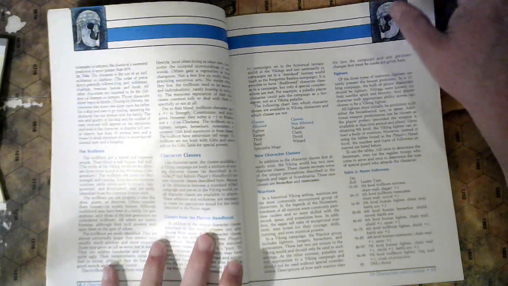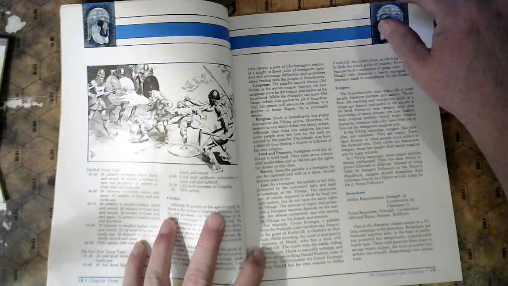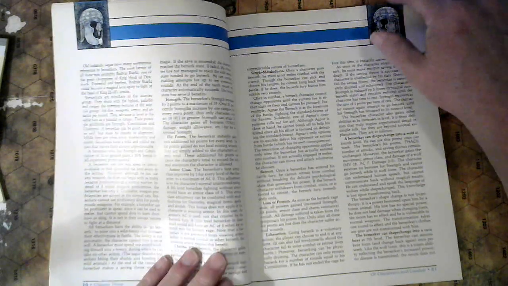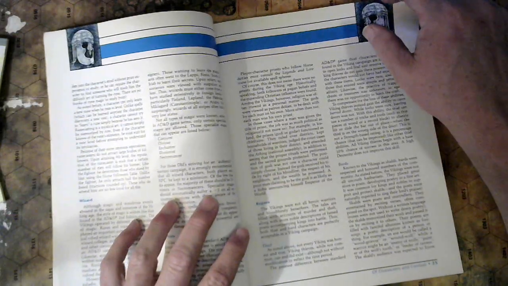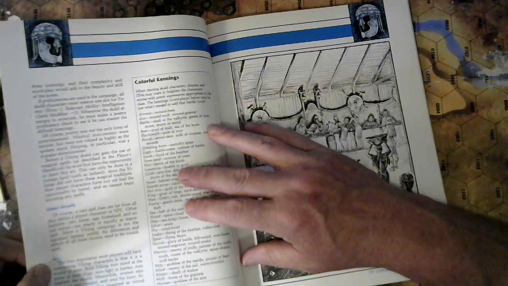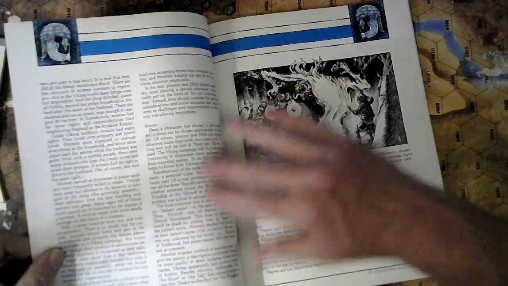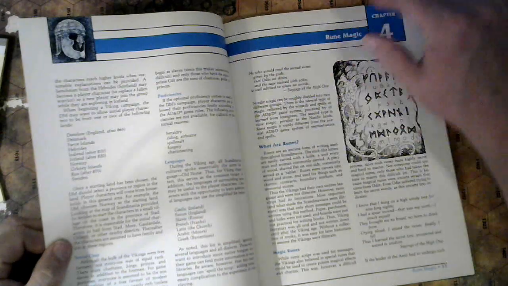Classes from the Player's Handbook: warriors and fighters, paladins, rangers, berserkers, lots on berserkers, even more on berserkers, rune casters, wizards, priests, rogues, thieves, bards, other details, colorful kennings, names, age, homeland, Viking names, men and women, nicknames.